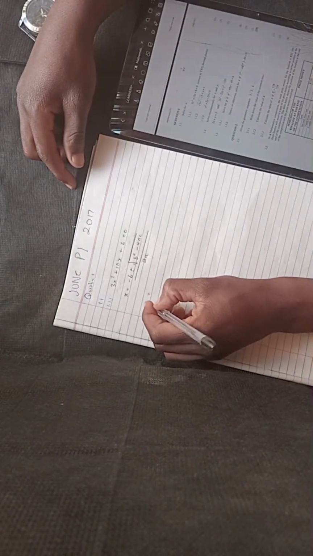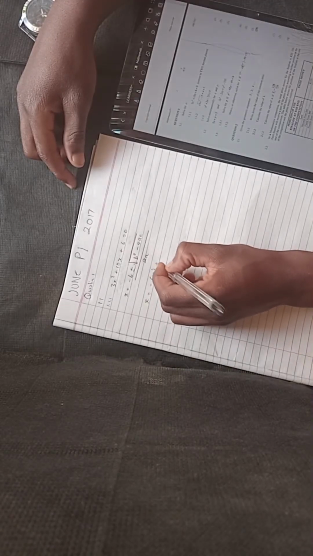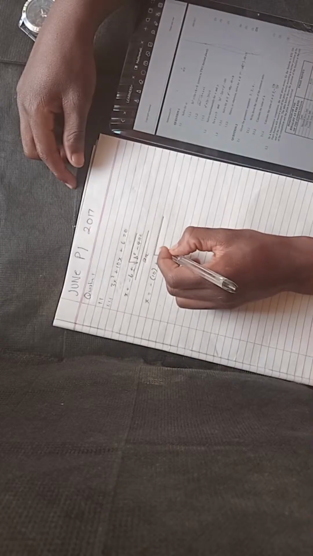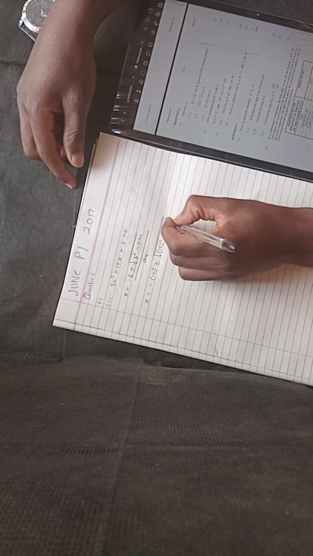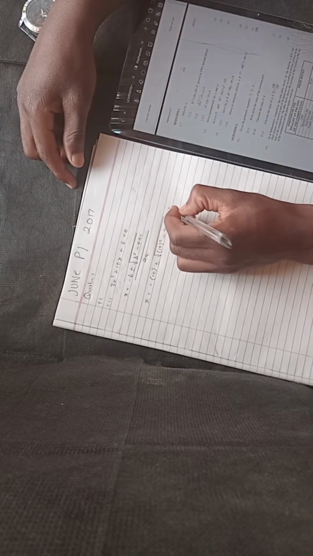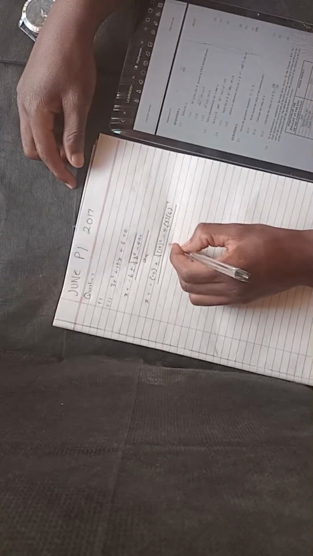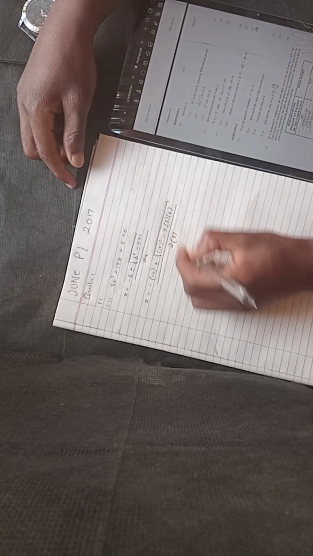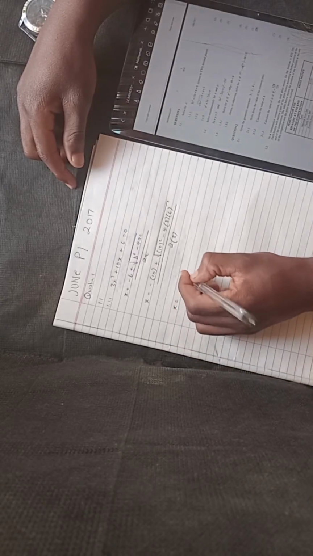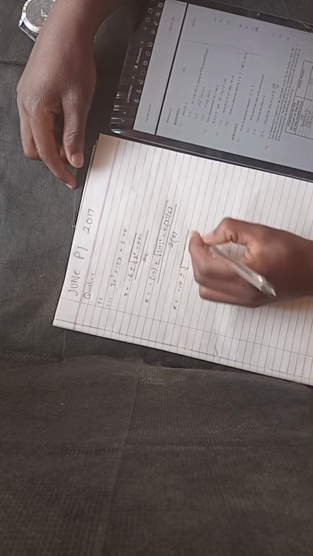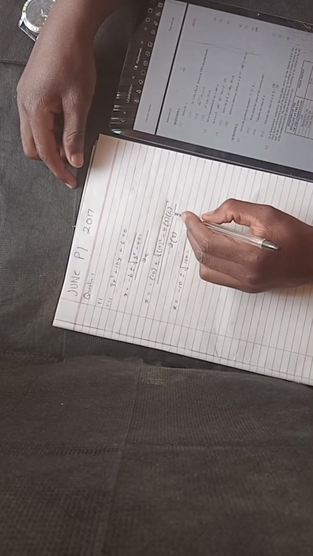So x is equal to minus 10 plus or minus the square root of 10 squared minus 4, a is 3, and c is 6, all inside the square root, all divided by 2 times a, which is 3. Then x is equal to minus 10 plus or minus the square root of 100 minus 24 times 3, 72.